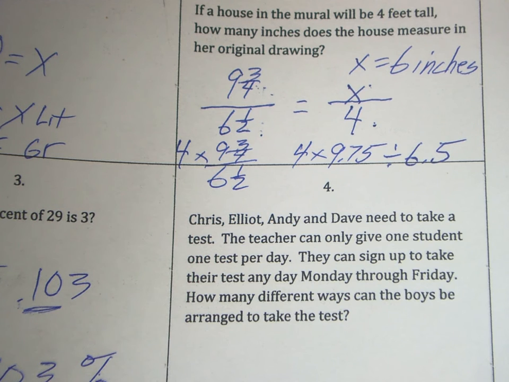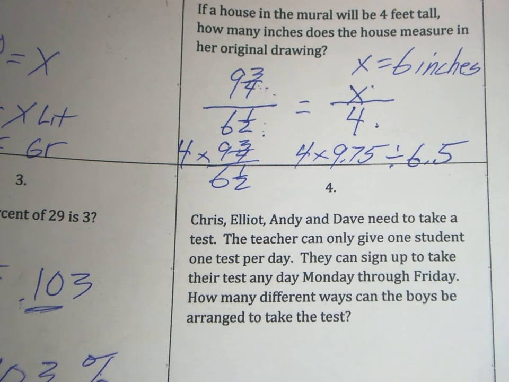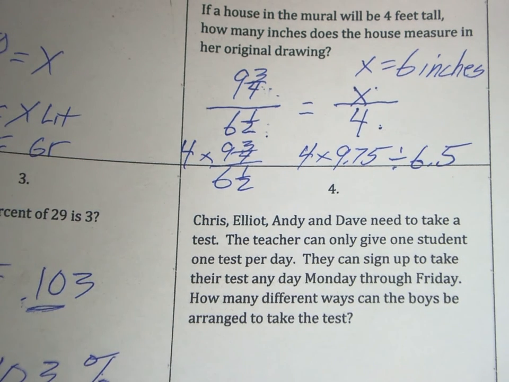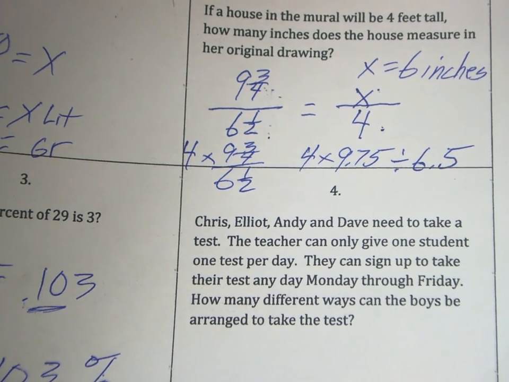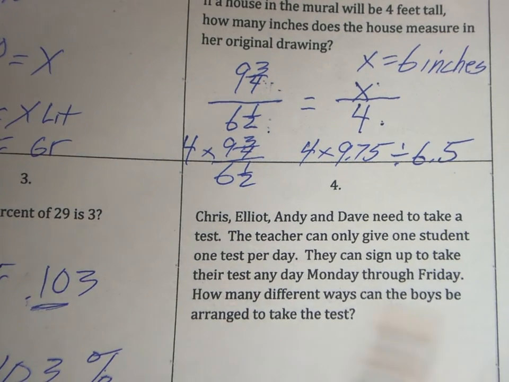That Chris Monday, Elliot Tuesday, Wednesday nobody, Thursday Andy, Dave Friday is different from Chris Monday, Elliot Tuesday, Andy Wednesday, Dave Thursday. Even though they're in the same order, one day they're not taking it Wednesday, one day nobody's taking it on Friday. So we'll count them as different ones. It's a confusing problem. Okay, so in that case, there's 5 possibilities.